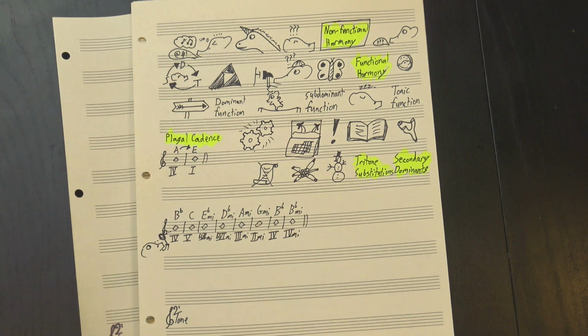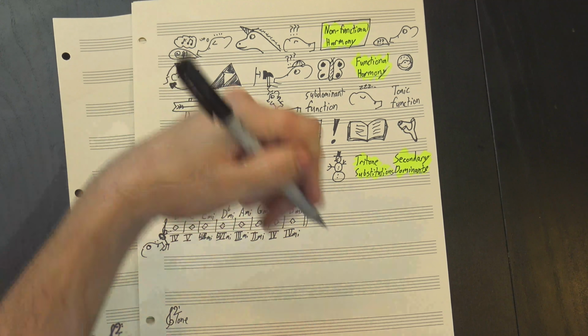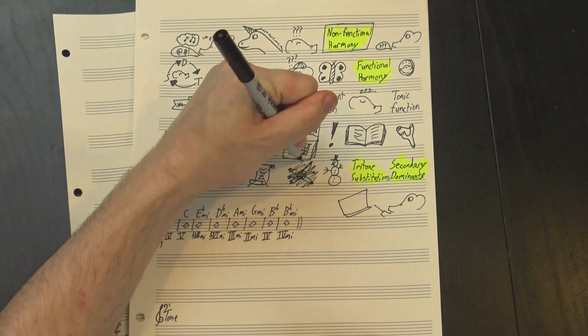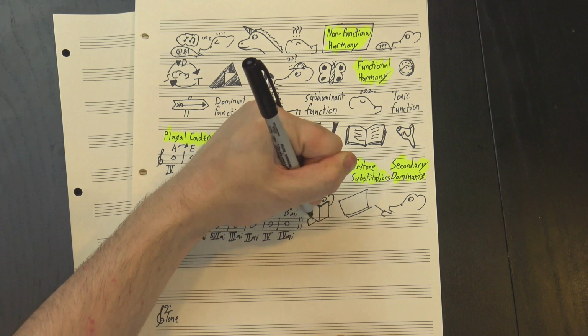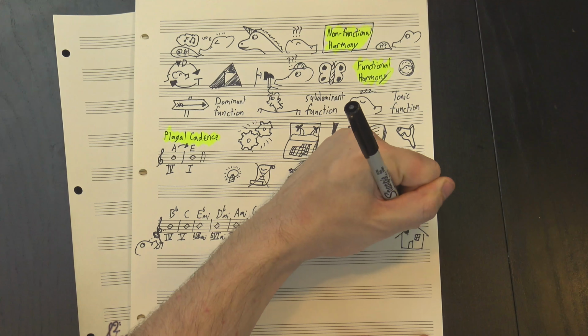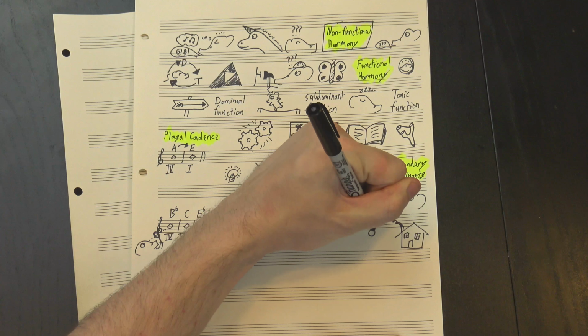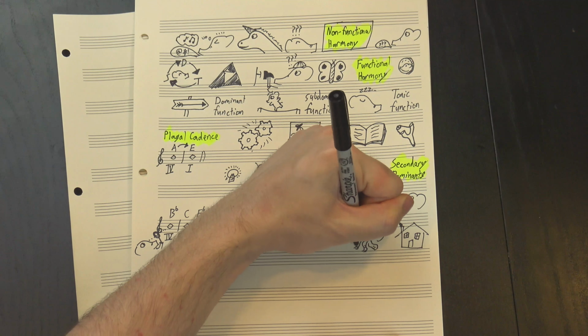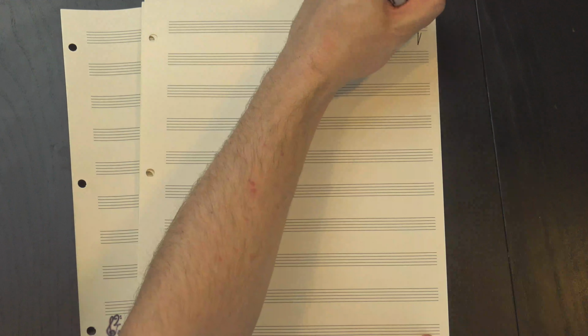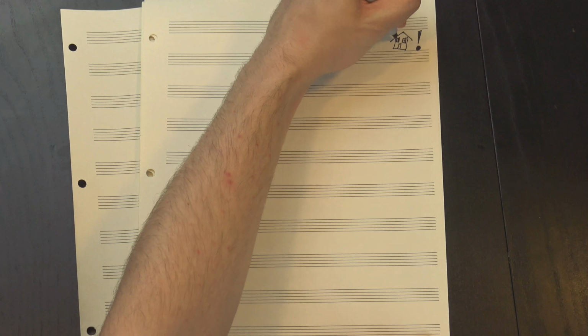Trust me, I've tried. So clearly non-functional harmony exists, but when I say it's not a thing, what I mean is this. It's not a model. It doesn't work in any specific way. There's no inherent rhyme or reason to it, no underlying structure that connects all non-functional pieces. If you tell me a song is non-functional, you've told me something about what it's not, but almost nothing about what it is. That's not to say, though, that non-functional pieces have no structure.